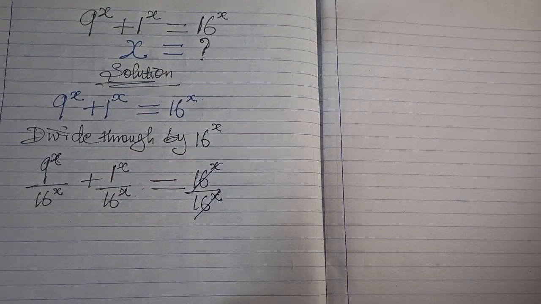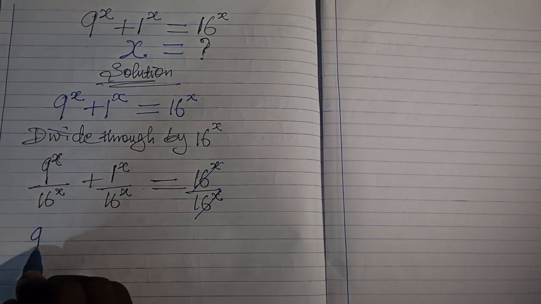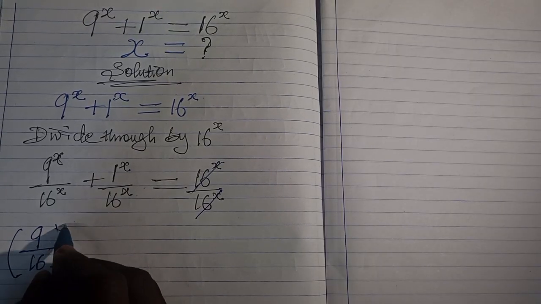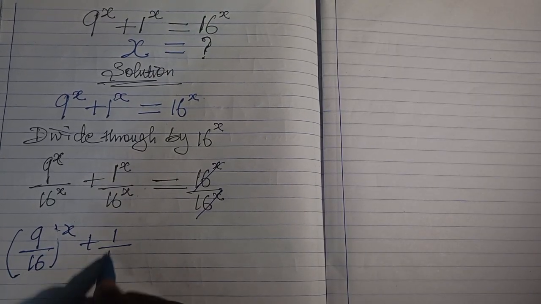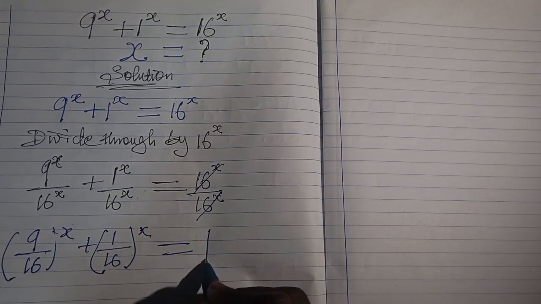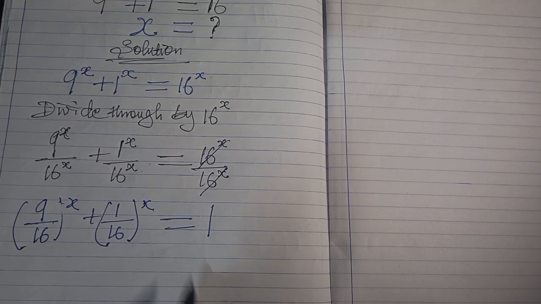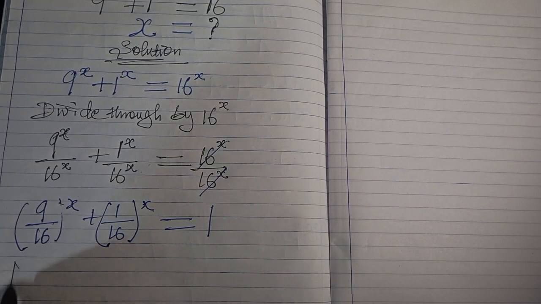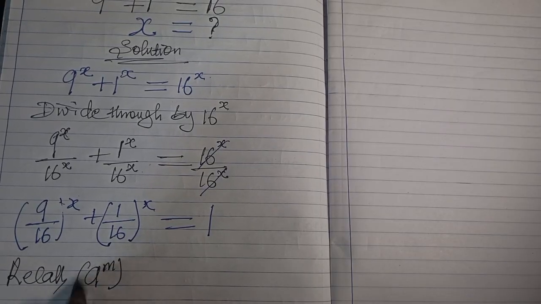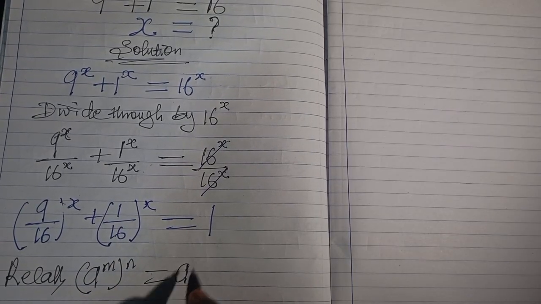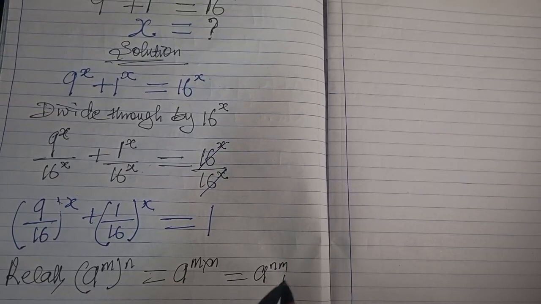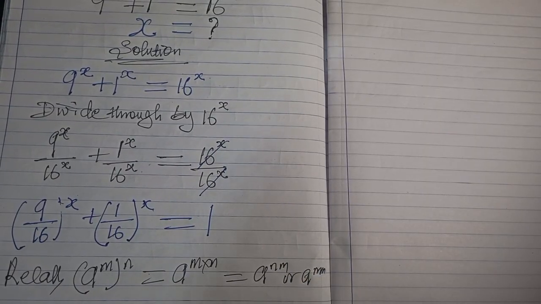This can now cancel. (9/16)^x + (1/16)^x is equal to 1. Okay, now the next thing we are going to do here, recall a raised to power m multiplied by n is the same as a raised to power m times n, which is the same as a raised to power n times m, or a raised to power mn.